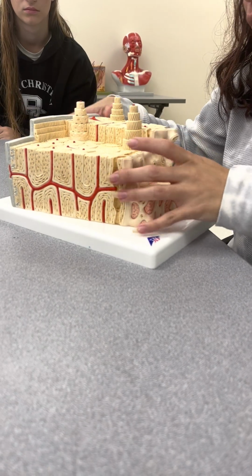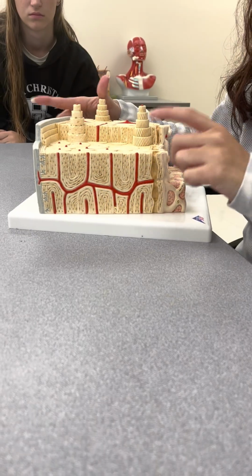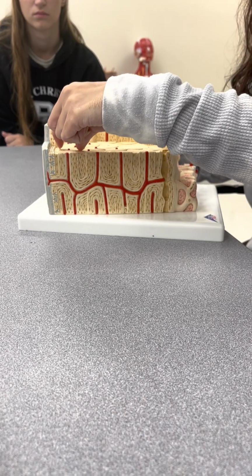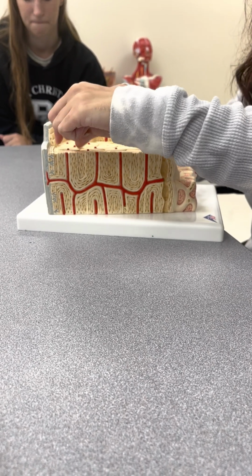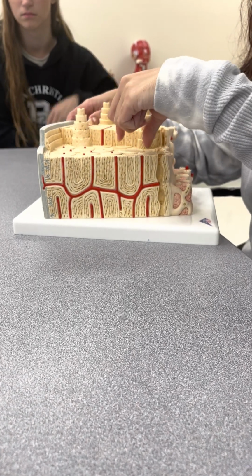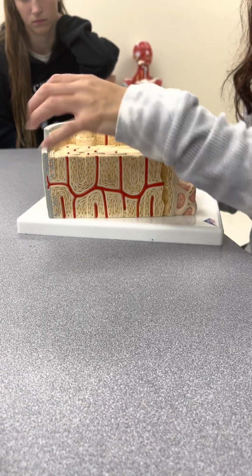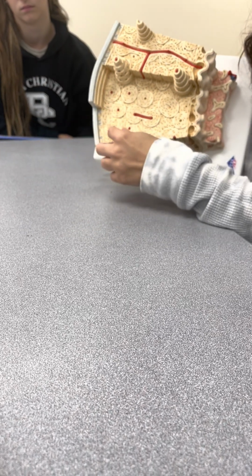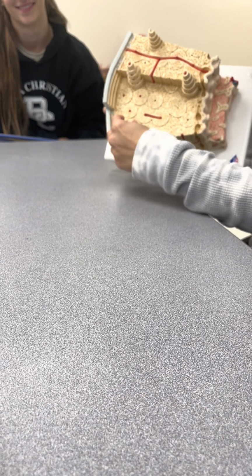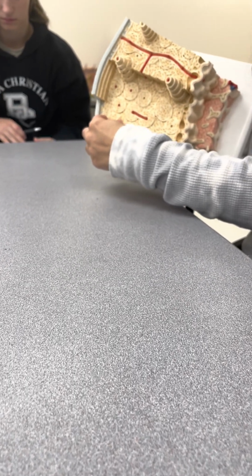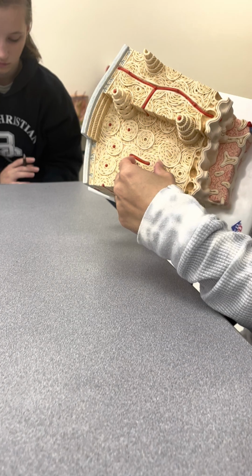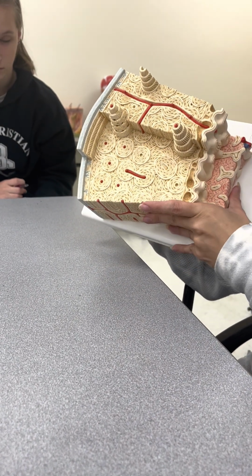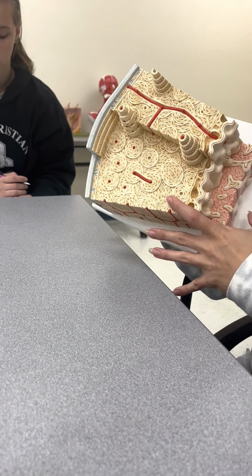So we're going to start going over the anatomy of compact bone. The first thing I want to tell you is that you see these circles. Each of these circles is called an osteon, right? So this circle is an osteon, this circle is an osteon. So this one is an osteon, that's an osteon. The osteon is what we call the functional unit of compact bone, right?